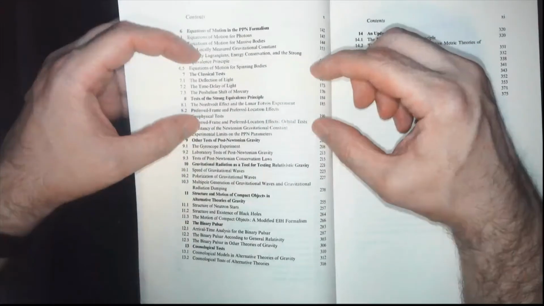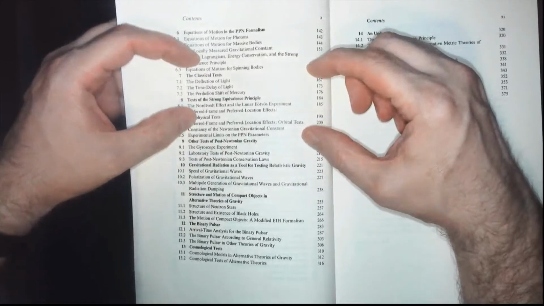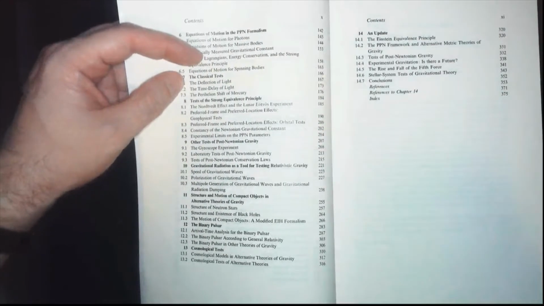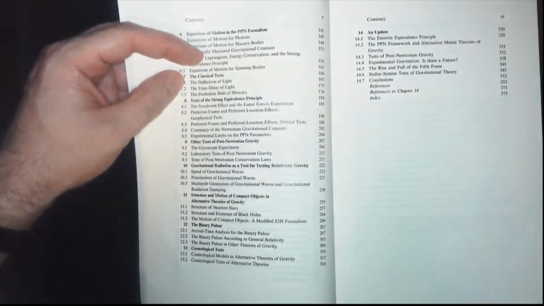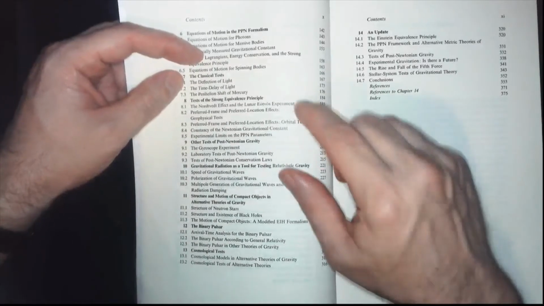Then chapter 7 is the first of the experiment chapters. This one's going to just look at classical tests. The deflection of light, right? That was in 1919. That was the whole reason why people decided general relativity was correct, because it predicted the deflection of light, and people measured the deflection of light around Jupiter.